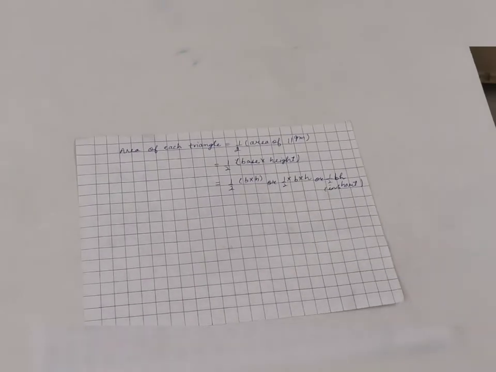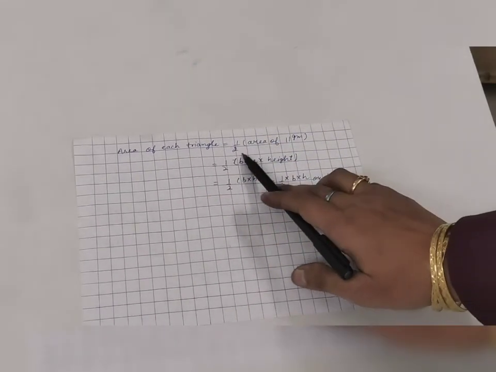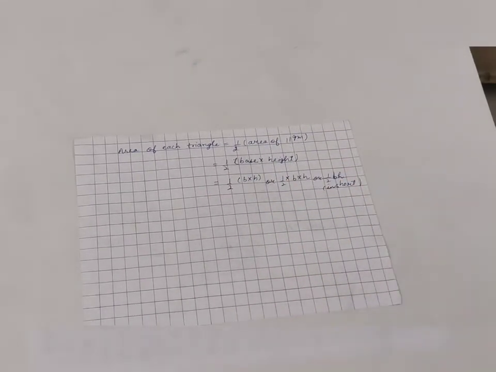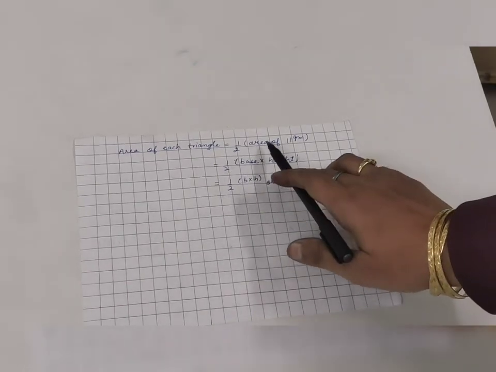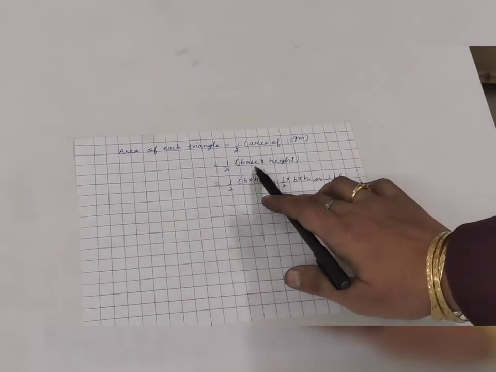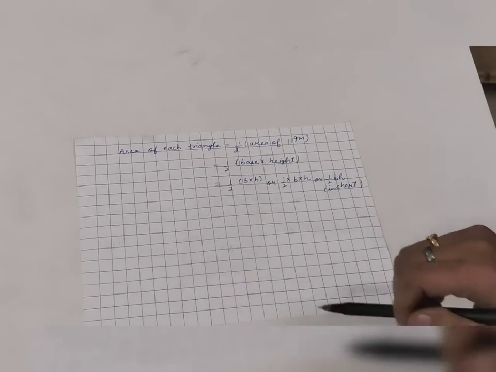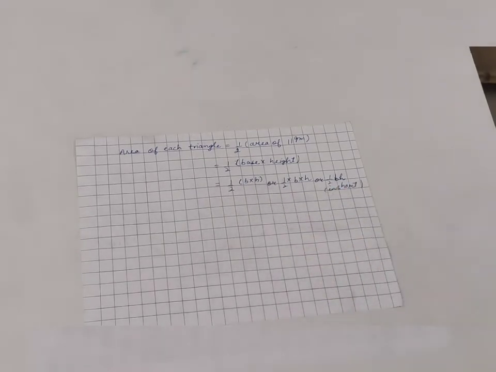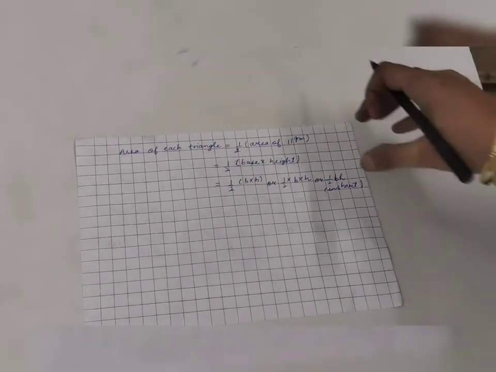The area of each triangle will be half of the area of the parallelogram which is formed. The area of the parallelogram we already know, base into height. So half into base into height will become the formula for the area of a triangle.